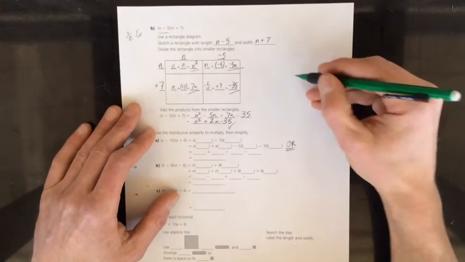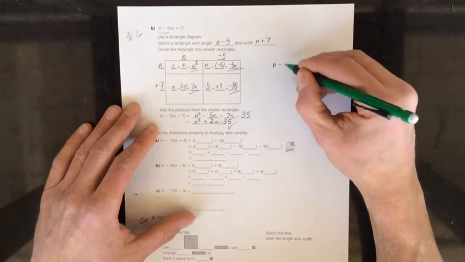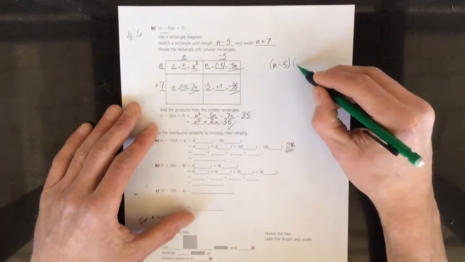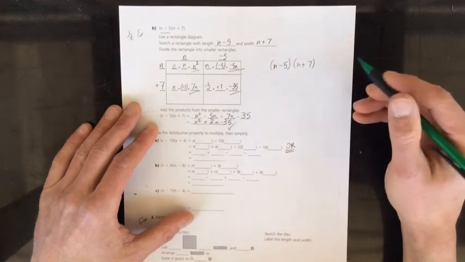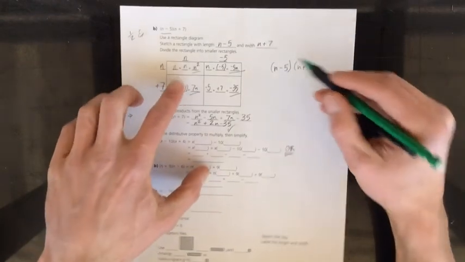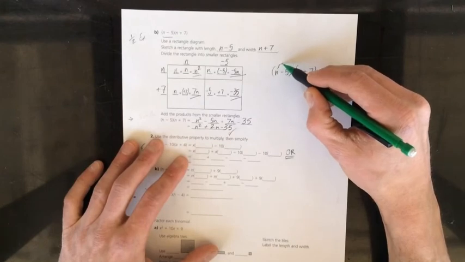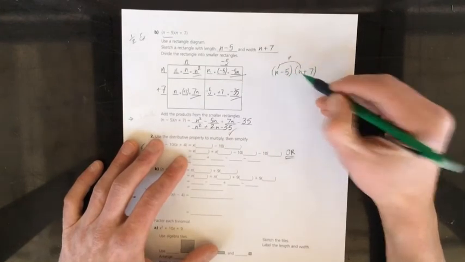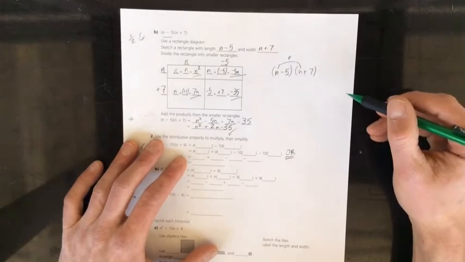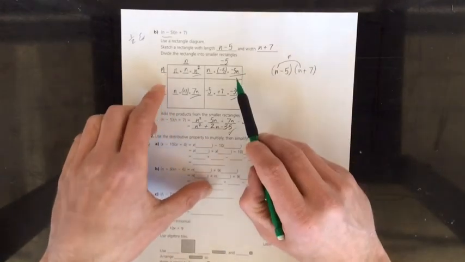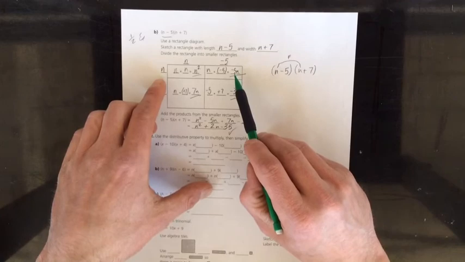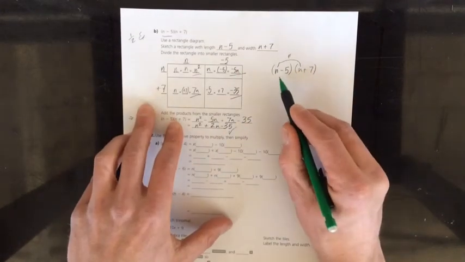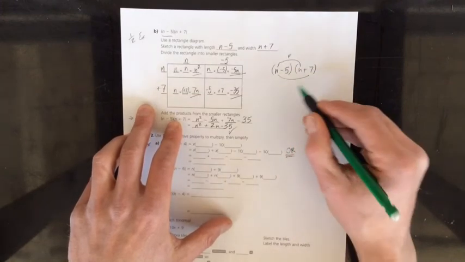At this point, I just want to talk about one other method I like to do this. n minus 5 times n plus 7. The first box was n times n. And I consider this the first term of each binomial. The second box here was n times +7.